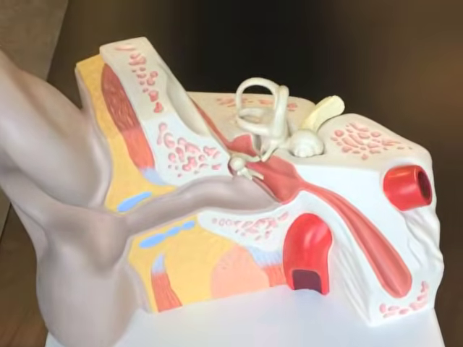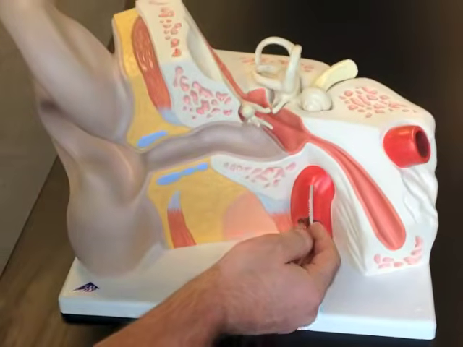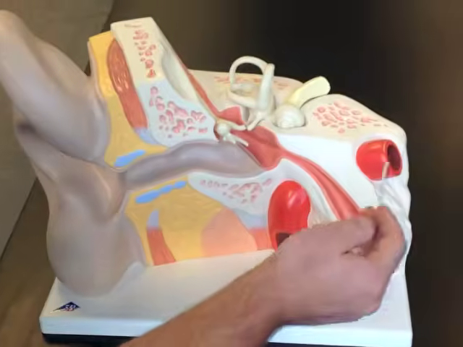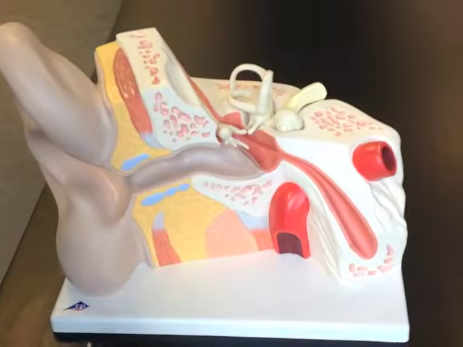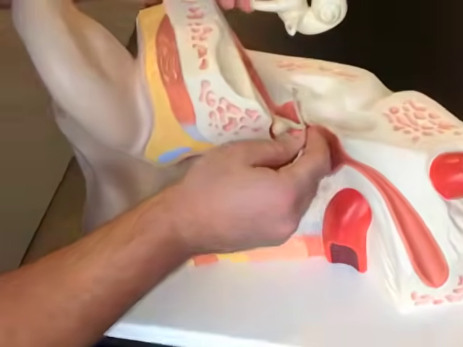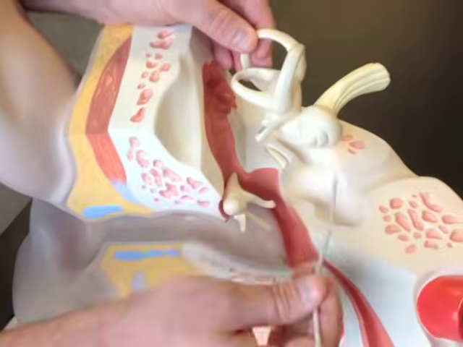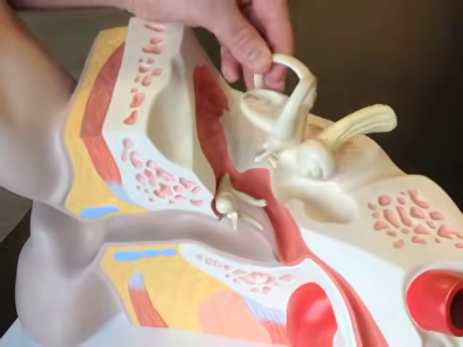A couple other things that we see on the model. We've got the internal carotid artery here going through the carotid canal on its way towards the circle of Willis. And then over here we see a hint of the facial nerve, which is coming through the internal acoustic meatus, and then it's going to leave through the stylomastoid foramen.